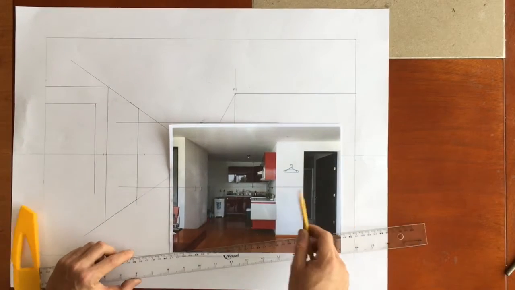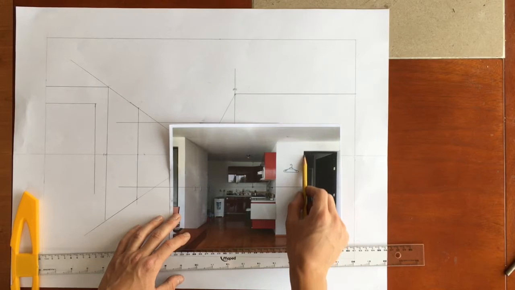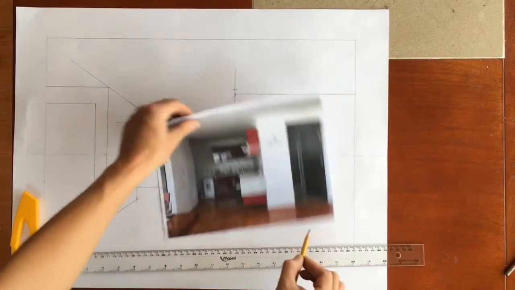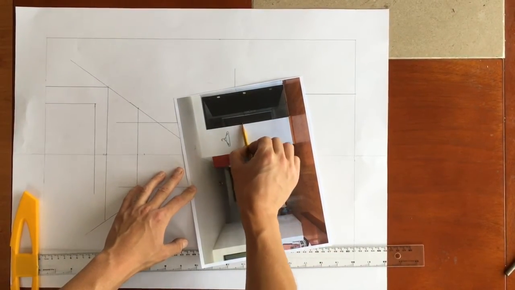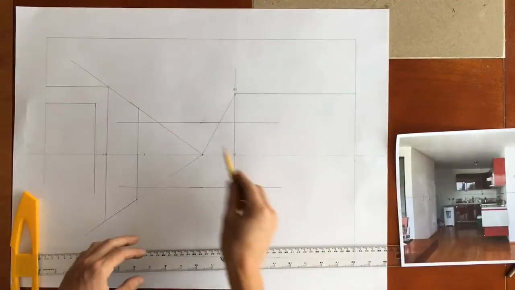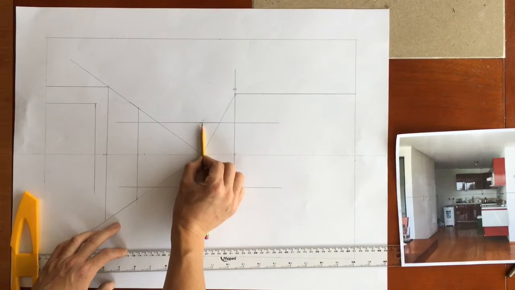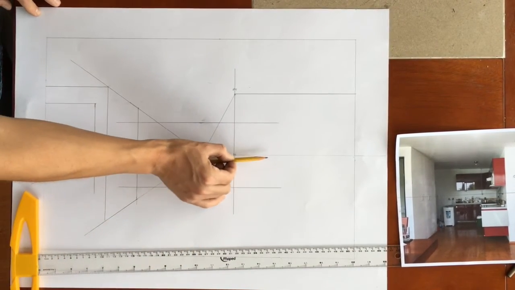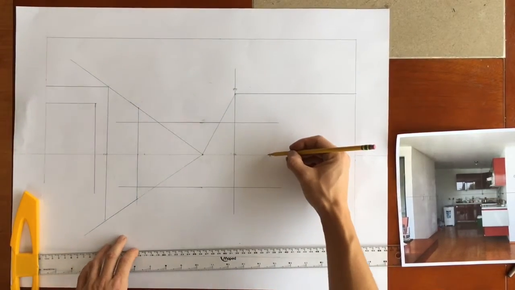Okay, now let's measure where this door begins. Okay, so let's go back to our basic unit. Just measure that. 1, a little bit less than 2. One, 2, it's a little bit less.